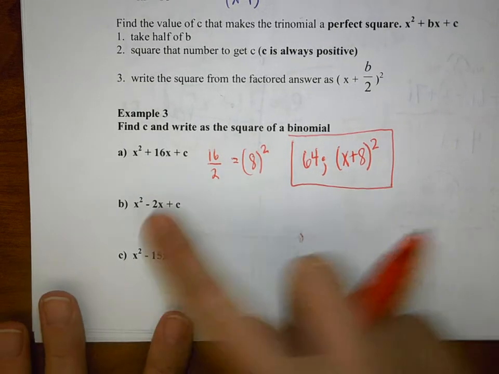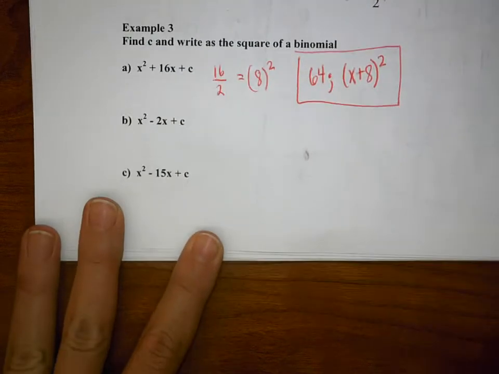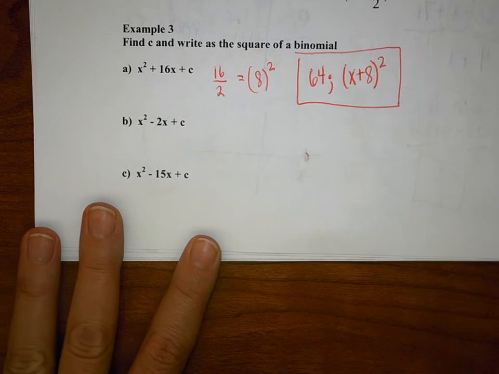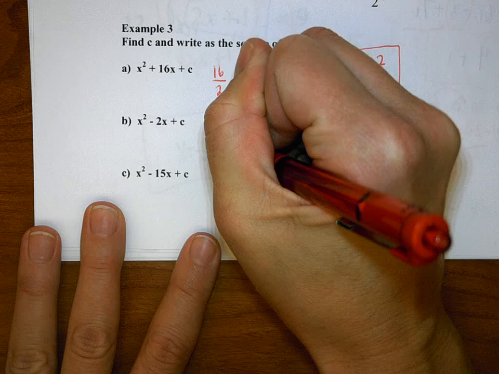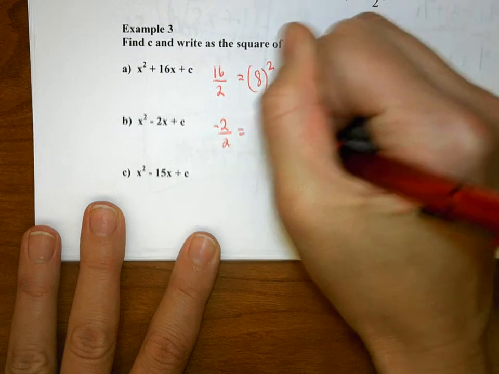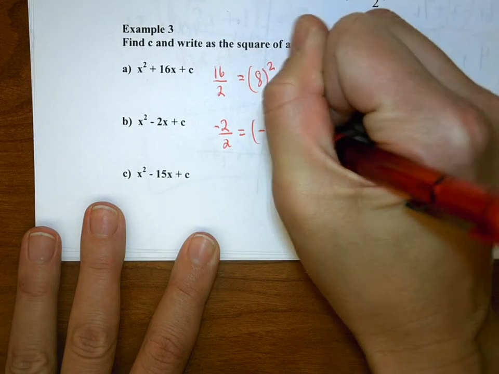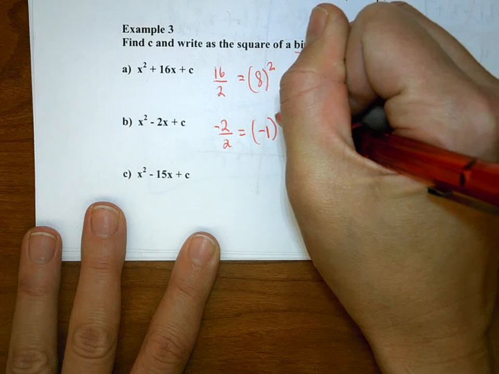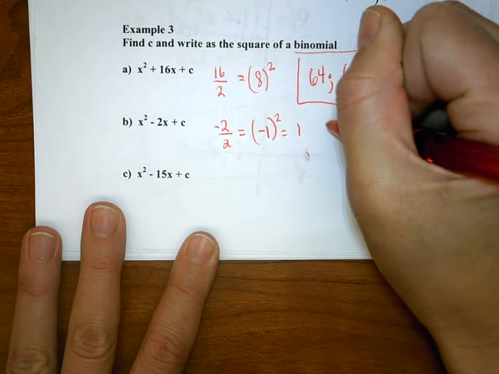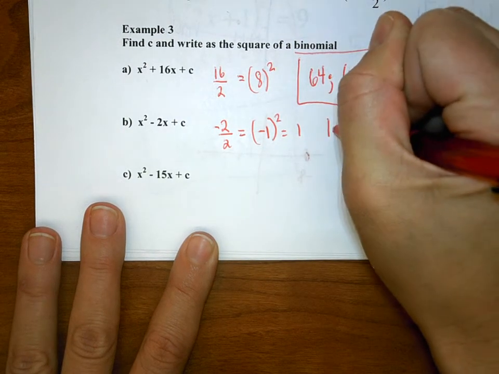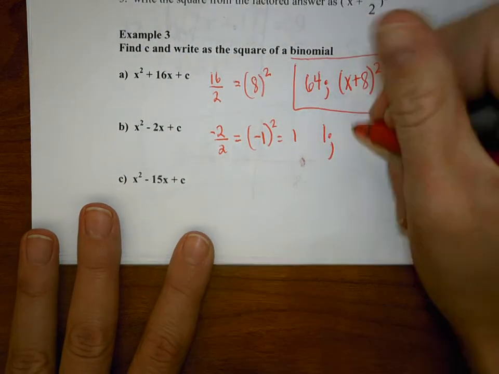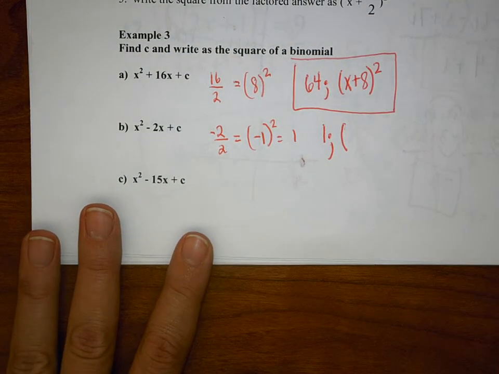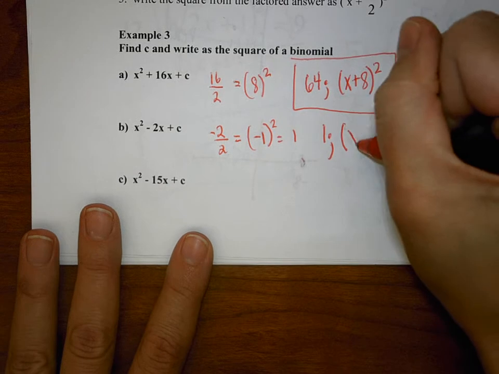Okay? So on B, what would we do to find out what we want for our c value? Divide the negative 2 by 2. Good. Negative 2 divided by 2 equals what? Negative 1. And negative 1 squared is what? 1. So that means that my c value would need to be 1. Okay, and how would I write that as a perfect square? X minus 1 squared. Yep.